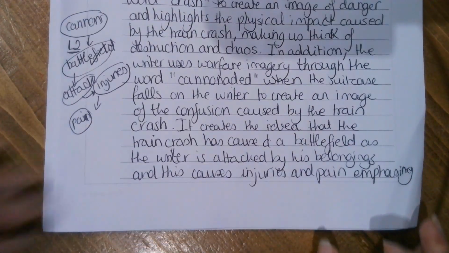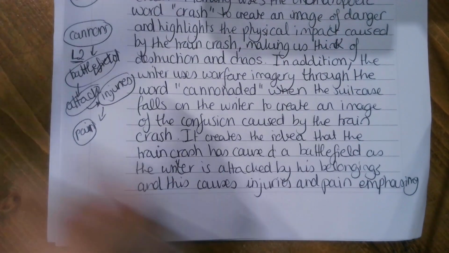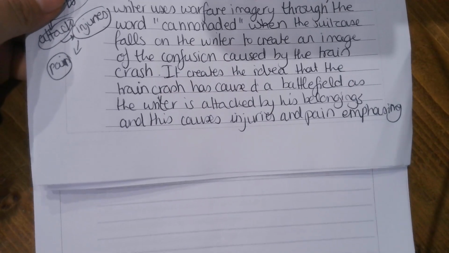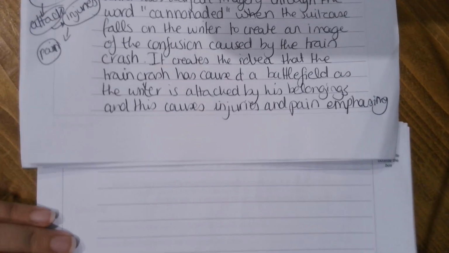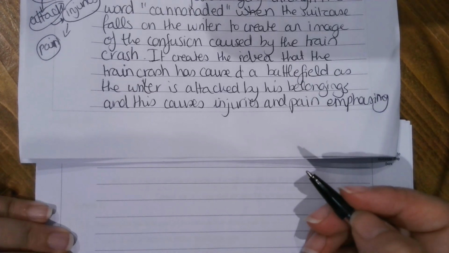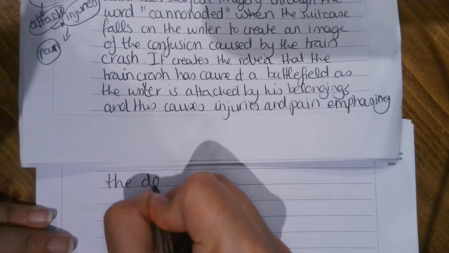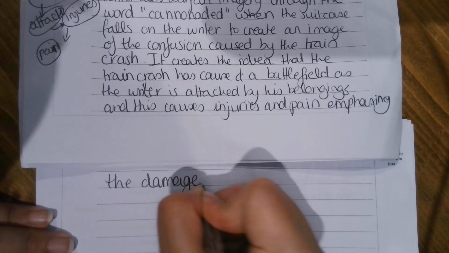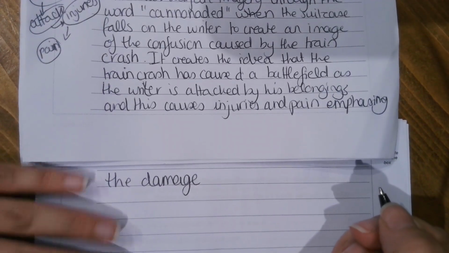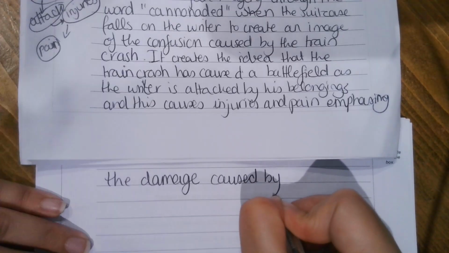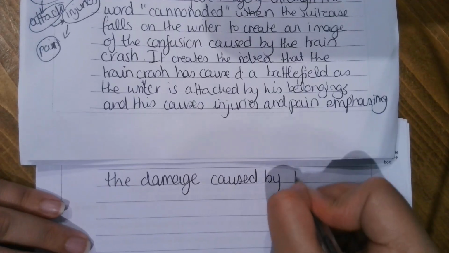So emphasizing, I'm going to need a bit more paper. I'm going to write here so that you guys can still see what I've written. So emphasizing the damage caused by the crash.